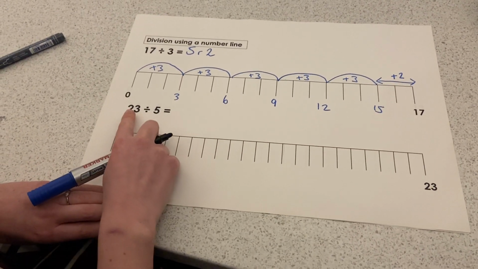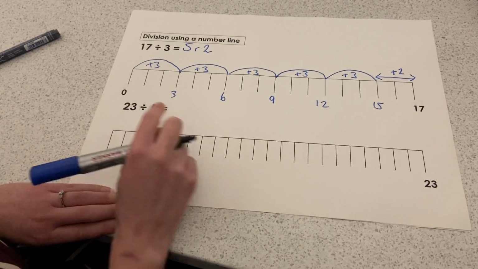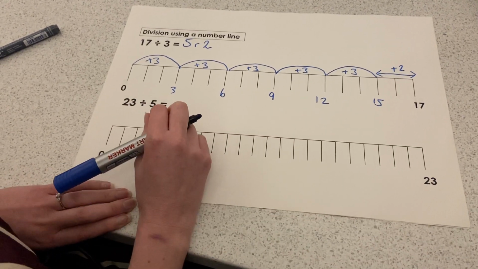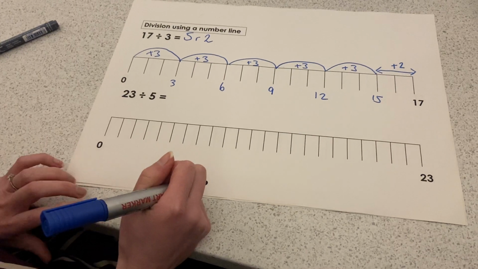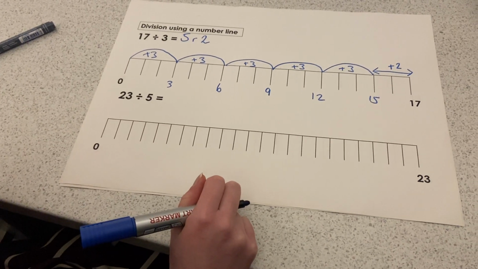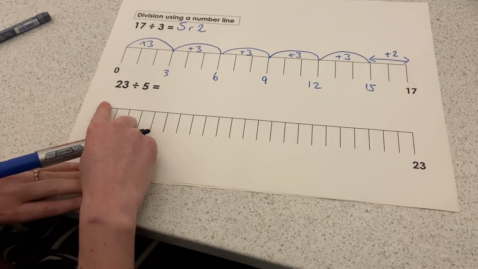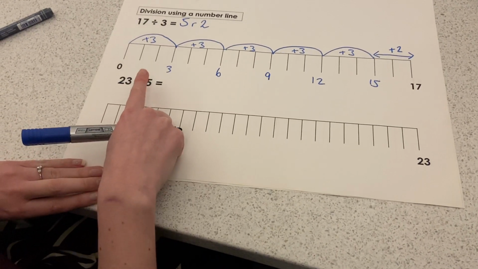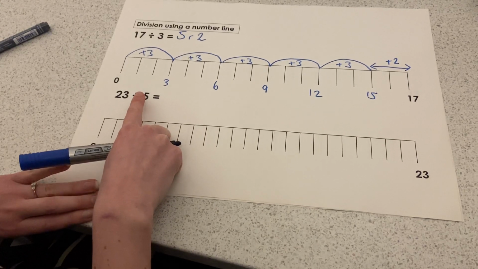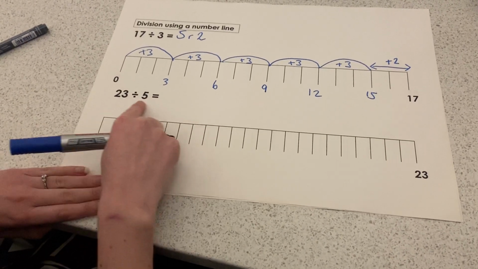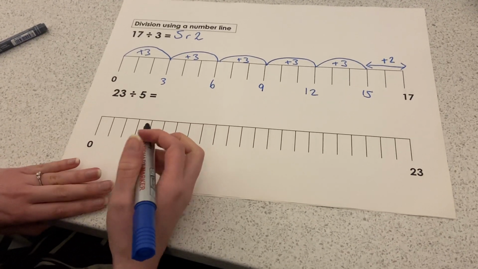Okay, now we're going to do 23 divided by 5. So 23 shared equally among 5 people. So my number line goes from 0 to 23. Now this time I'm not going to do jumps of 3, I'm going to do jumps of 5 because I'm dividing by 5. And you always jump up in the number that you're dividing by.